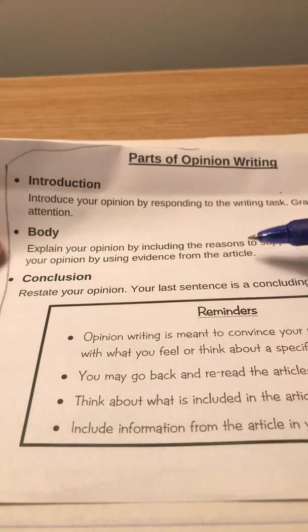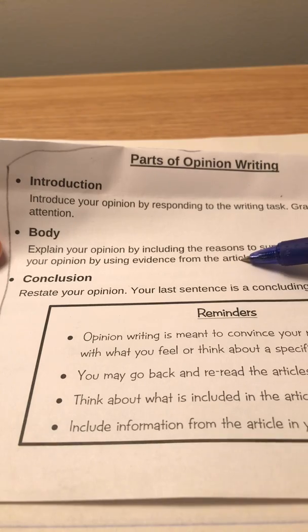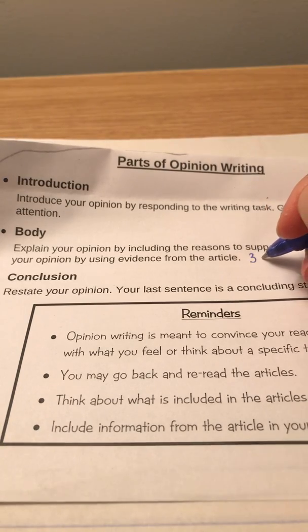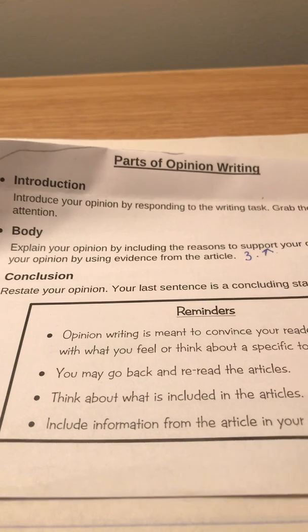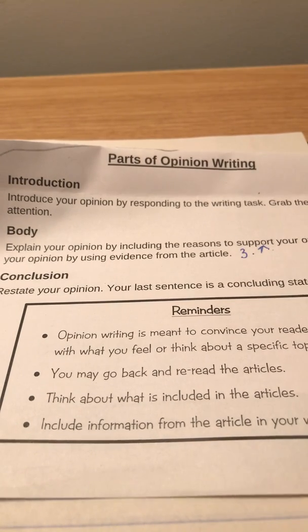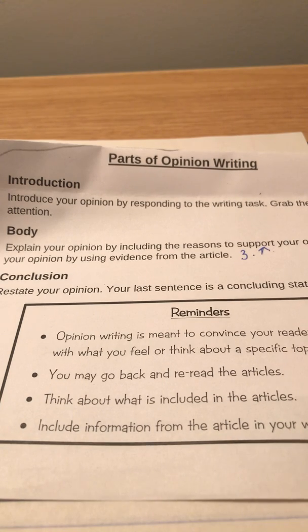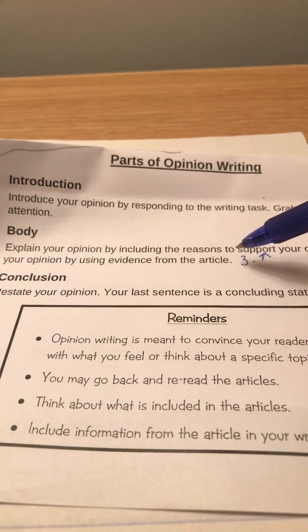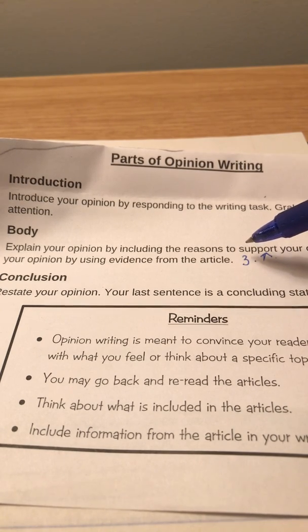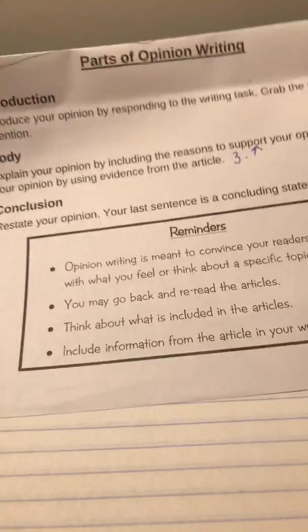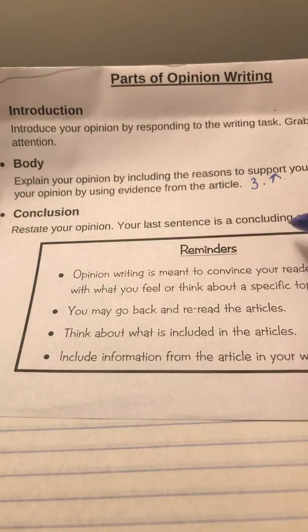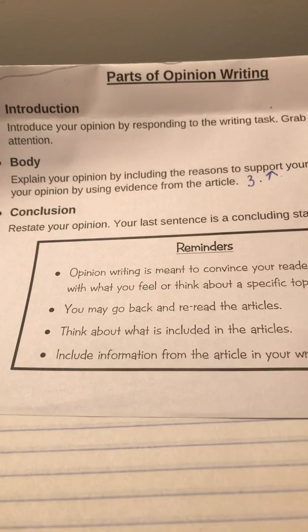Then we're going to write our body. And if you'll remember, Miss Pridmore said you want to try to get at least 3 reasons to support your opinion, right? And then you want to expand those reasons, or elaborate, we call it, okay? I'll show you how. Now this says support your opinion by evidence from the article, but we're not doing this based on an article today, are we? No, we're doing this based on your own experience. So that's going to be even easier for you. And then finally, you want to write your conclusion, making sure that your last sentence is a concluding statement, right?